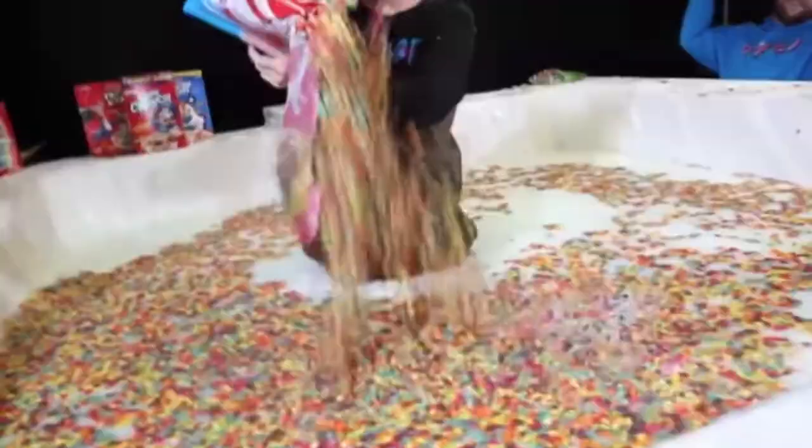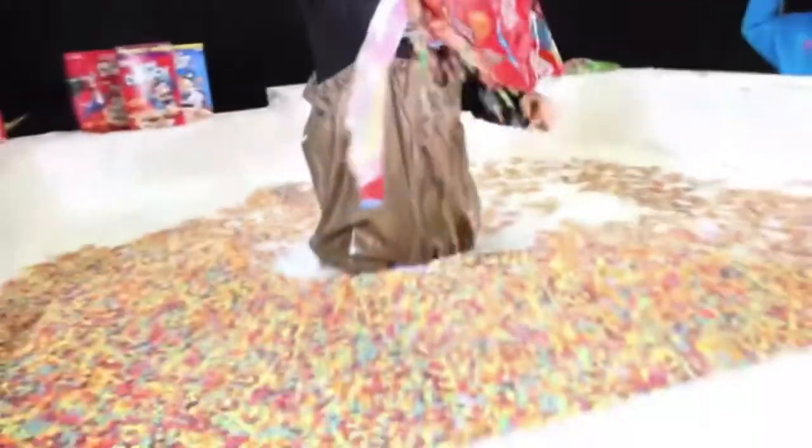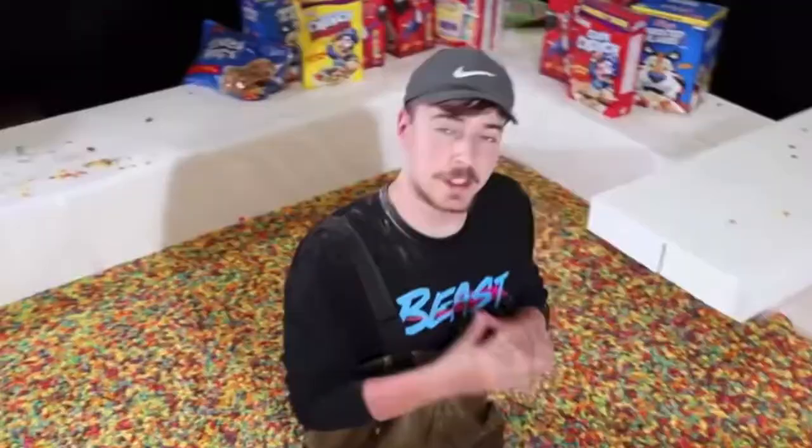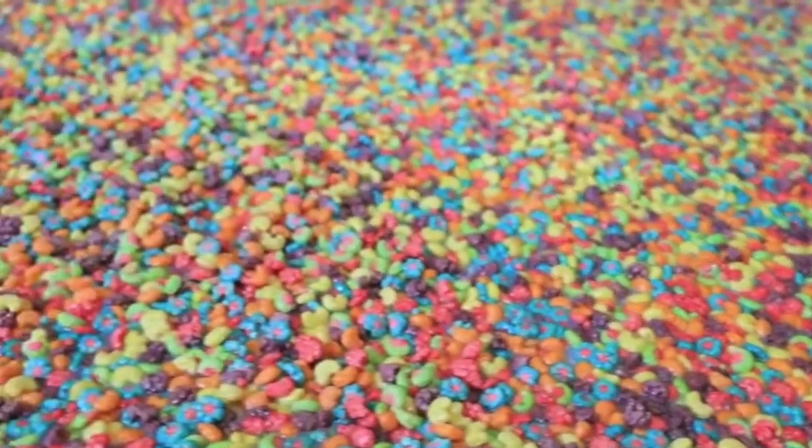What is a giant cereal bowl without cereal? This is now the world's largest bowl of cereal.